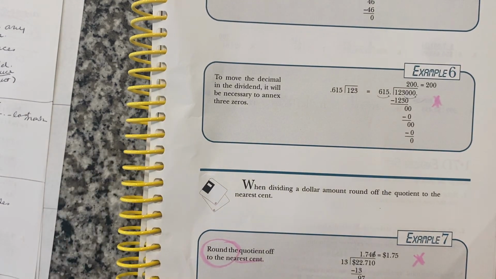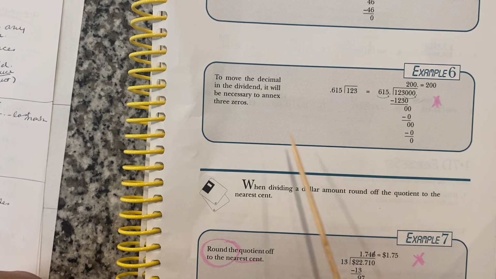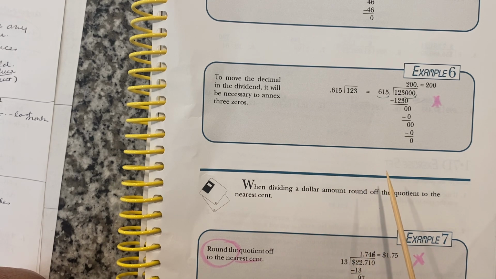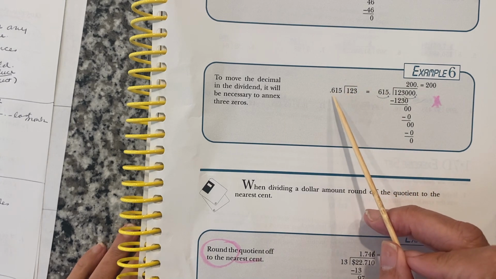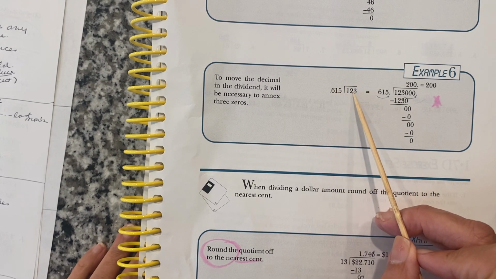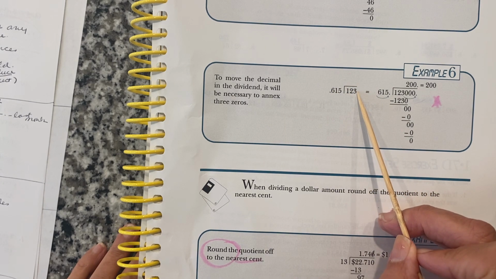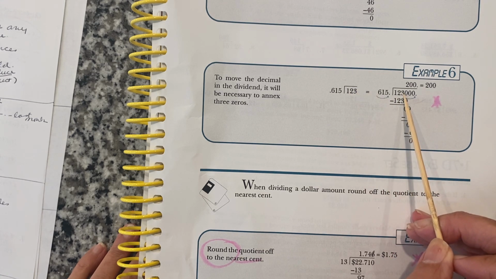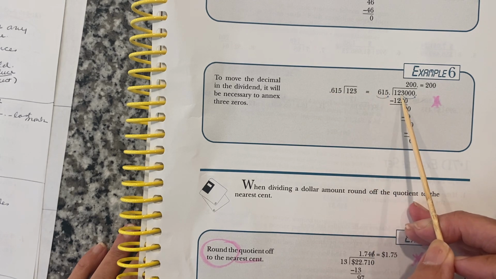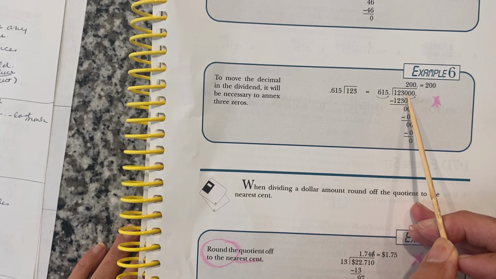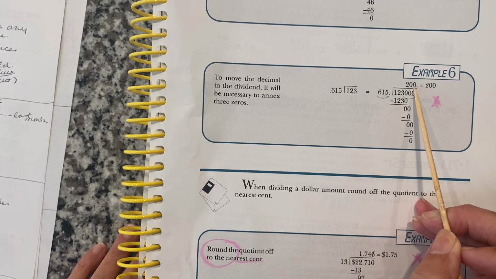So here's another decimal problem. To move the decimal point in the dividend, it will be necessary to annex 3 zeros. So here we're supposed to move it over 3 places. Well, the decimal point's right here at the end, right? There's no decimal point, that means it's at the end. So here's the decimal point. If we move it over 1, 2, 3 places, we have to put in 3 zeros, 1, 2, 3 zeros, and then put it up here.